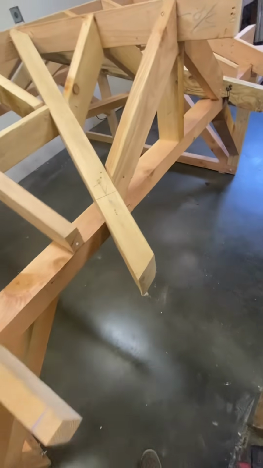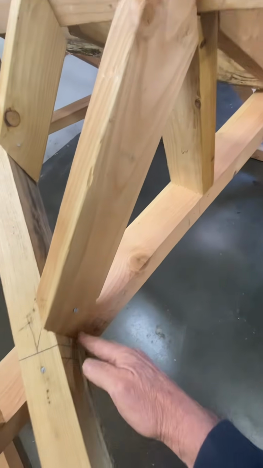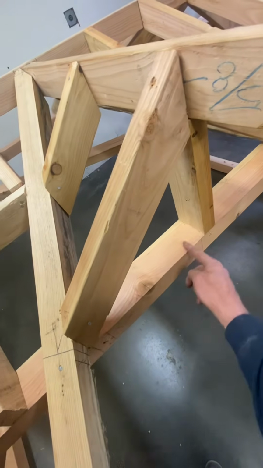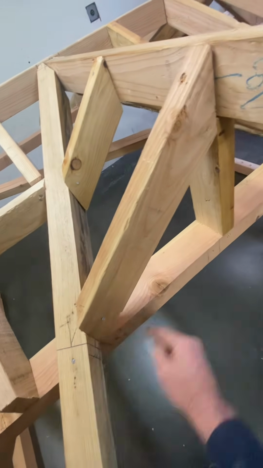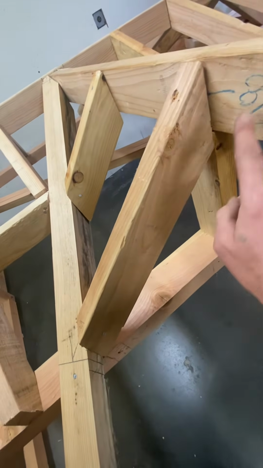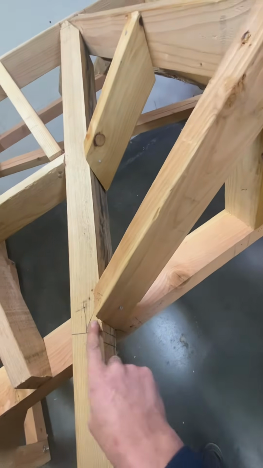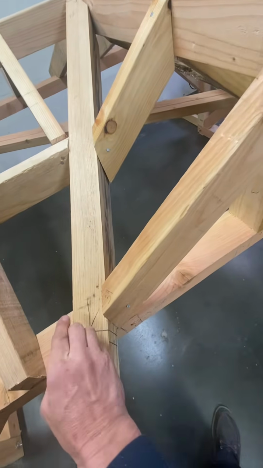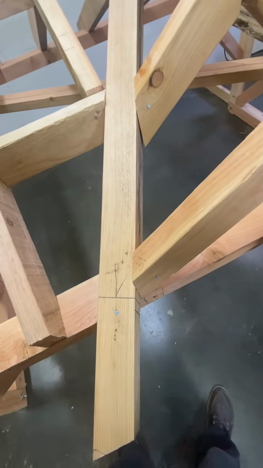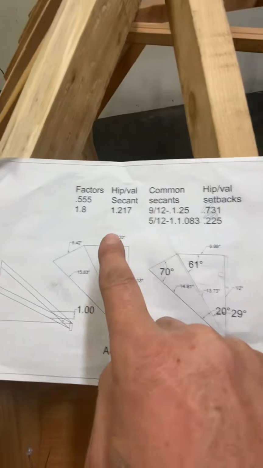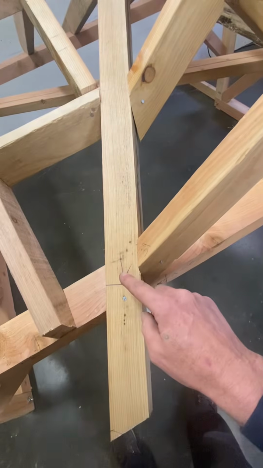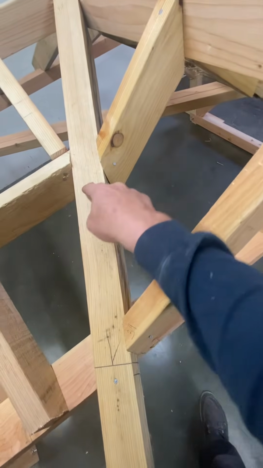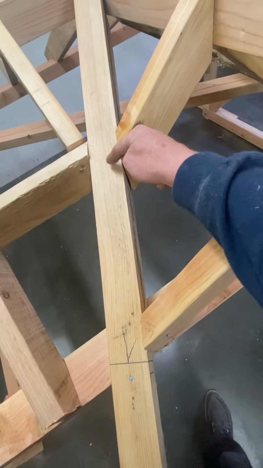But what about this one? You see this run? Look how small this run is. This is the span minus the ridge thickness divided in half gives us the run from center line to the side of the ridge here. If we multiplied that run by 1.217, it'd be one whole length of the run, and then .217, which would be about here.